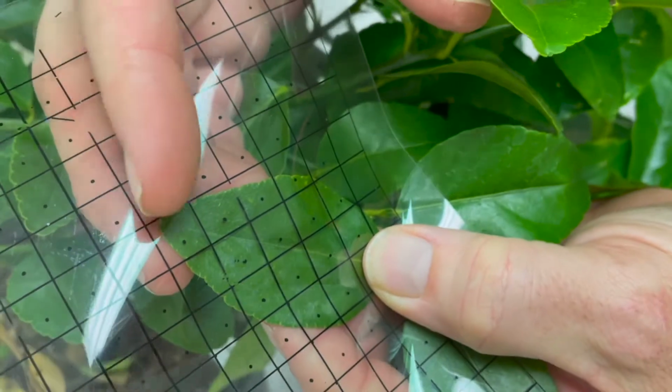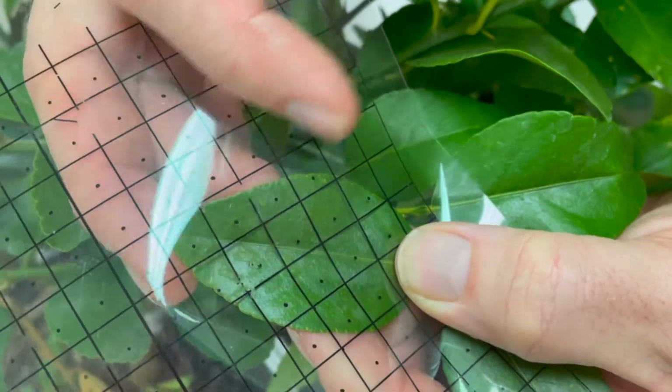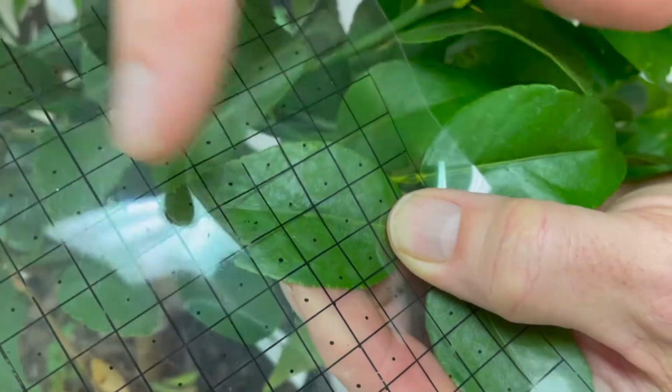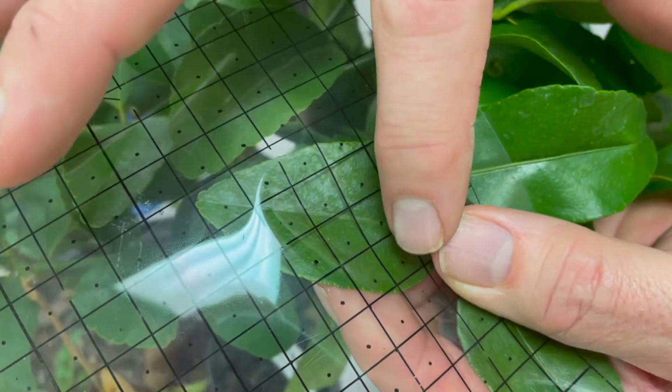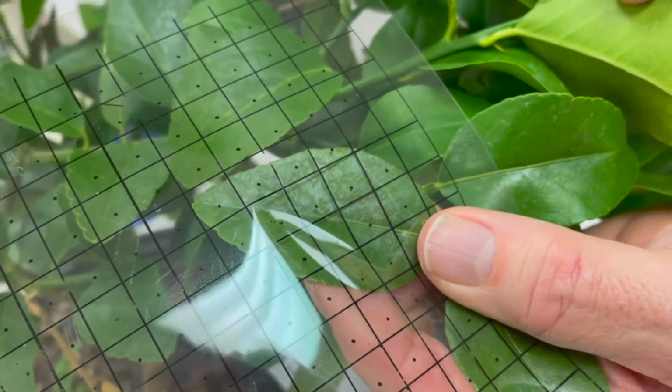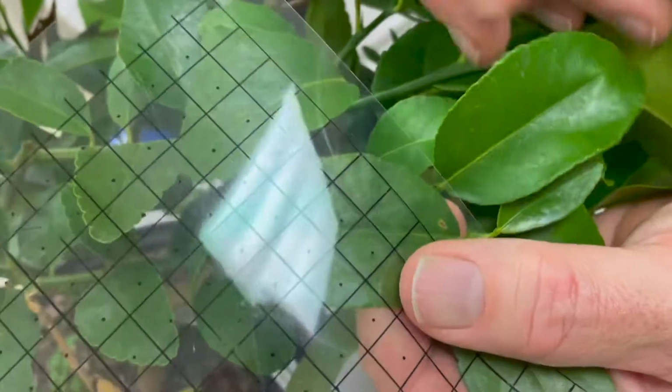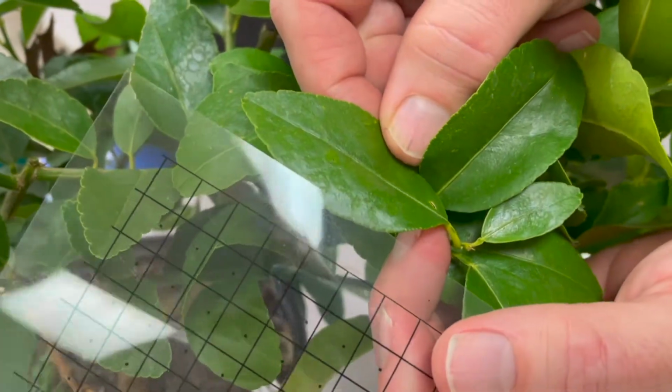So we then take that grid and put it on a leaf and count the number of dots that land on the leaf. So we have 1, 2, 3, 4, 5, 6, 7, 8, 9, 10, 11, 12, 13, 14, 15 dots. So that leaf is 15 square centimeters.